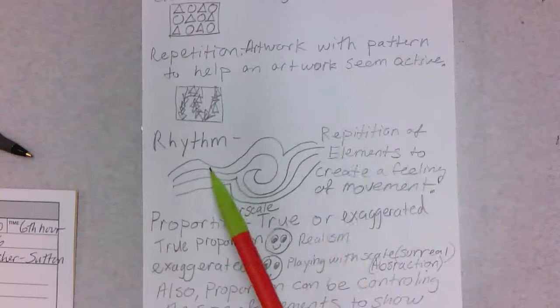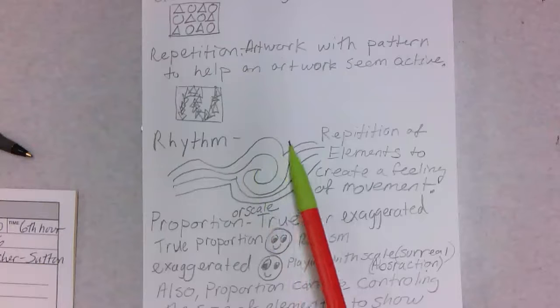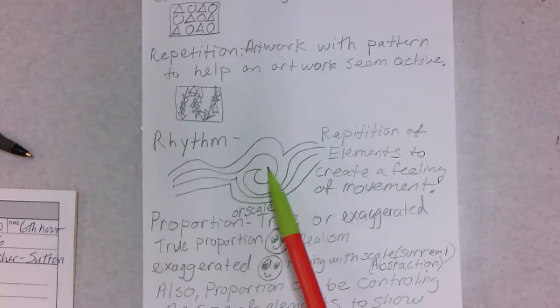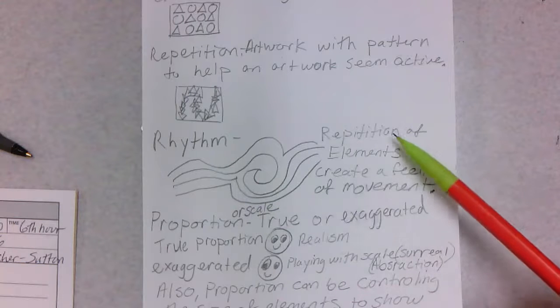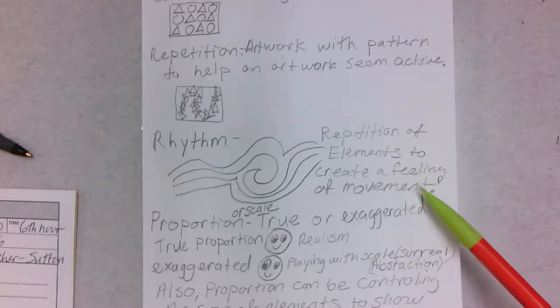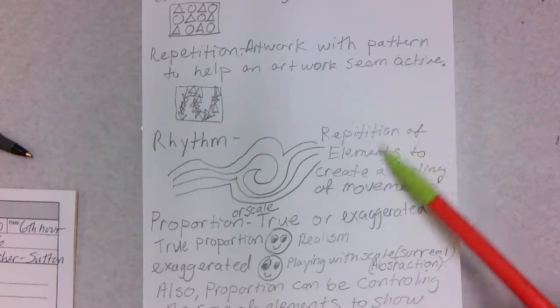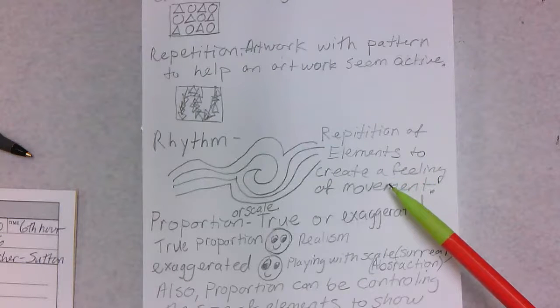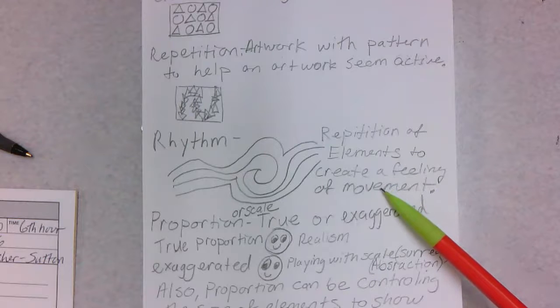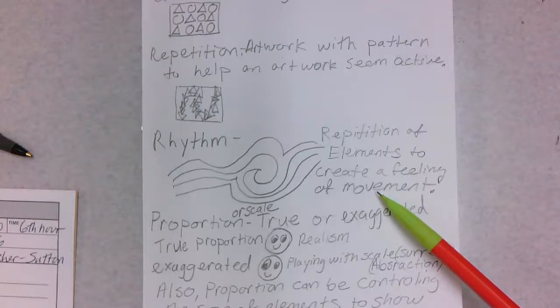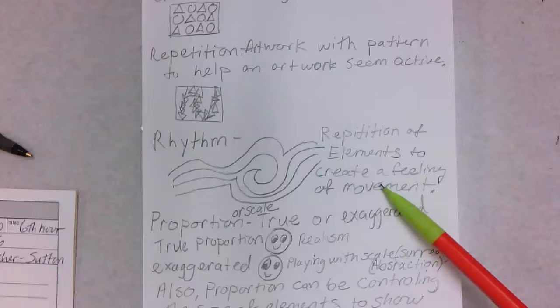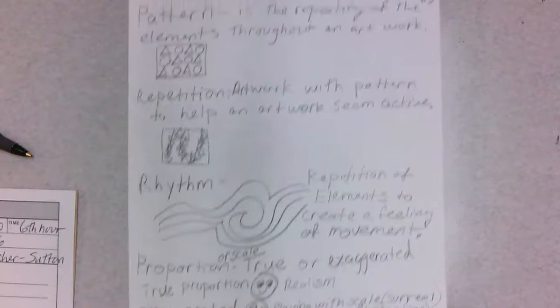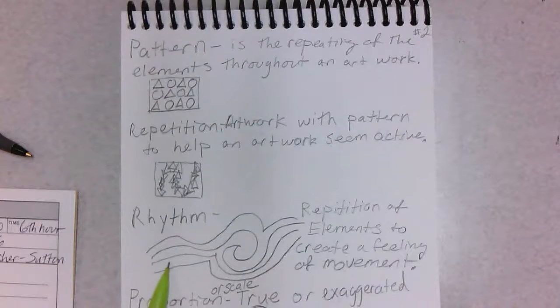And then rhythm. Again, rhythm is a lot like movement in the fact that we follow, and it's a repeating, and it creates a pathway for our eyes to follow. But the repetition of elements to create a feeling of movement is rhythm. So rhythm in music, or rhythm in dance, it means it's a beat or it's movement. Okay, so pattern, repetition, and rhythm, they work really well together, but obviously rhythm and movement work really well together too.